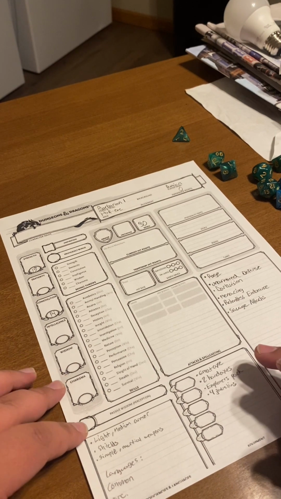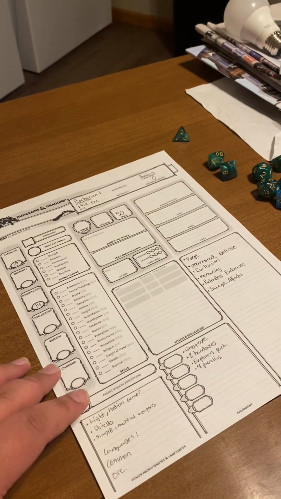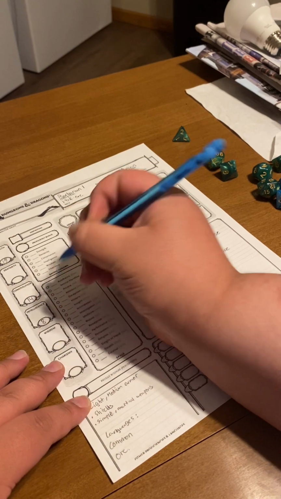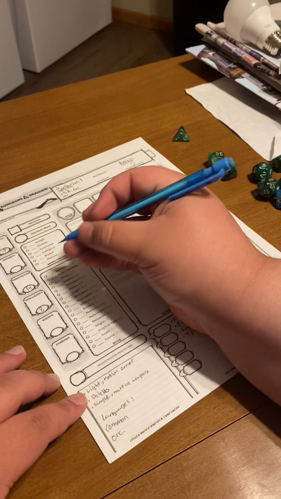Since our character is not going to be very smart, I will basically dump our intelligence by putting the lowest number there. So we'll put 8 in intelligence, and 10 in wisdom.